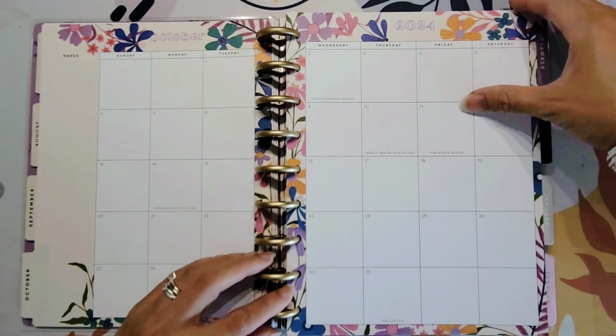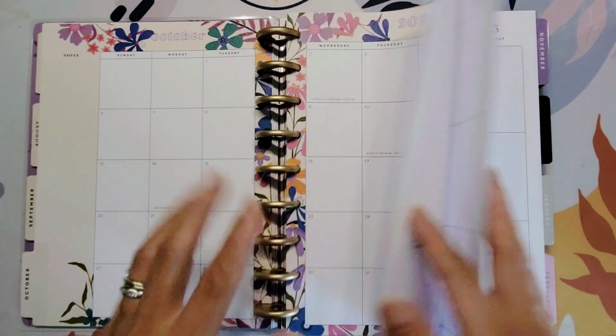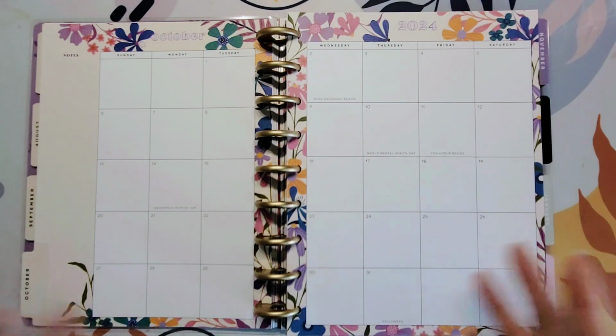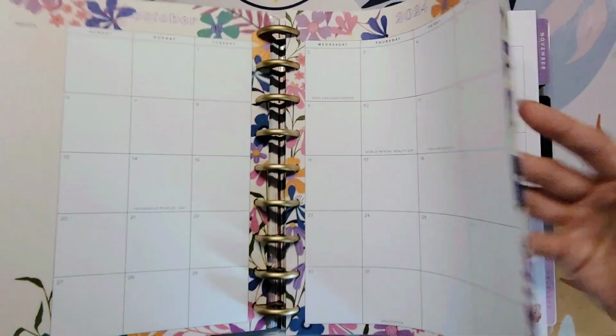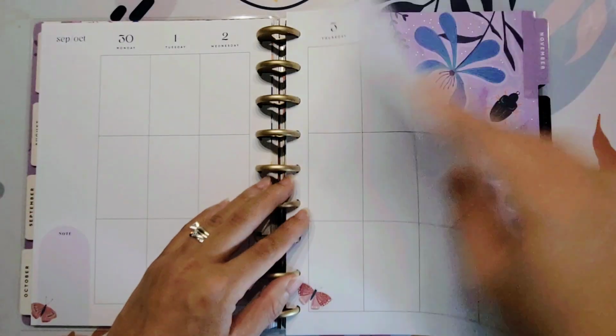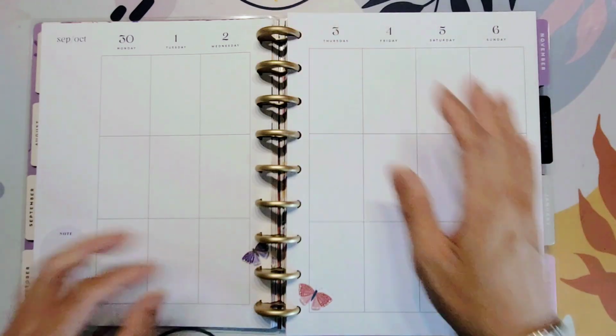So I don't follow that idea of leaving only the dividers and the months in here and then taking the weekly pages out. I just leave it all together. But if you want to do that, you can absolutely leave just the October monthly and take all of these pages out, and store them somewhere else so you can slim down your planner.